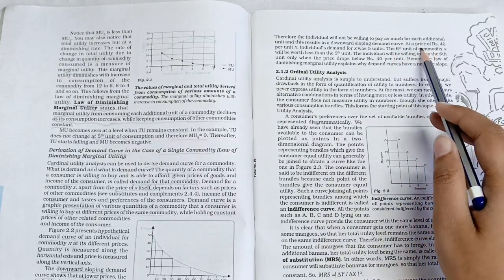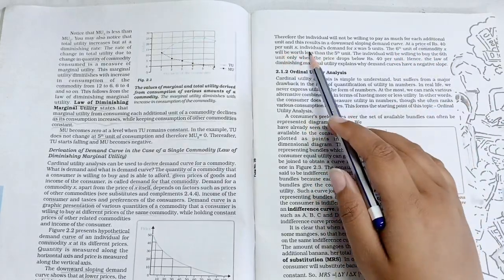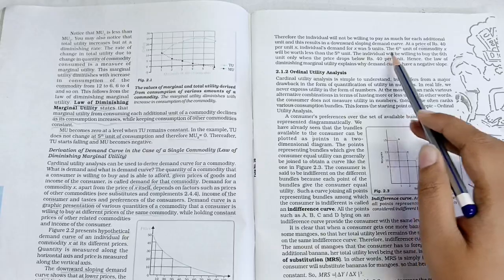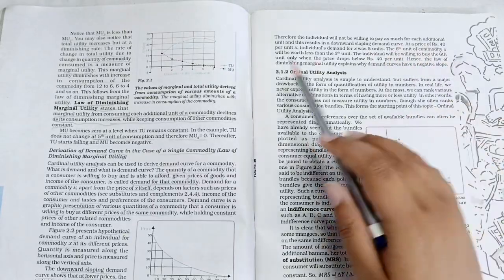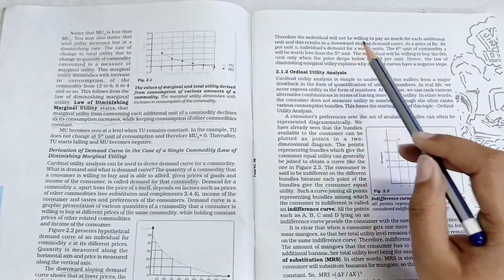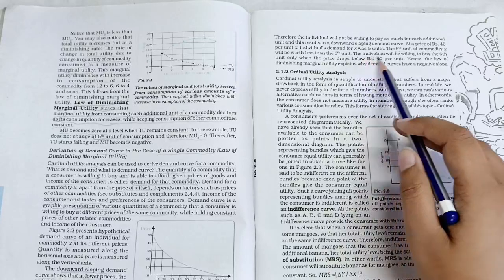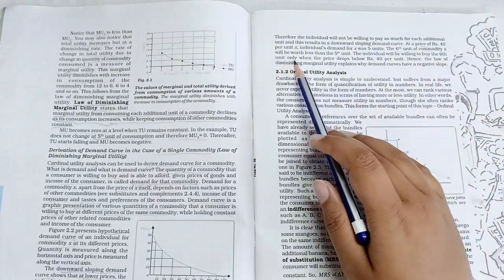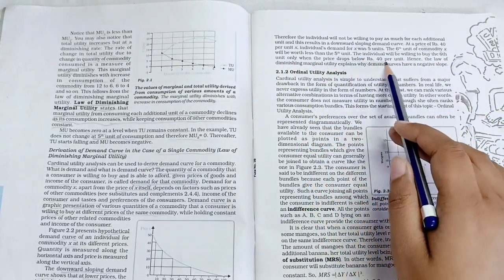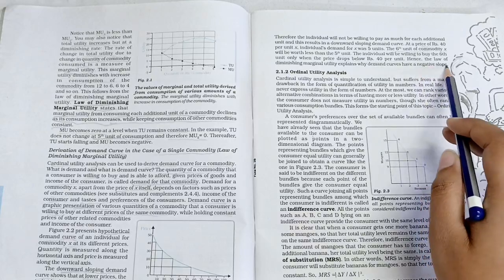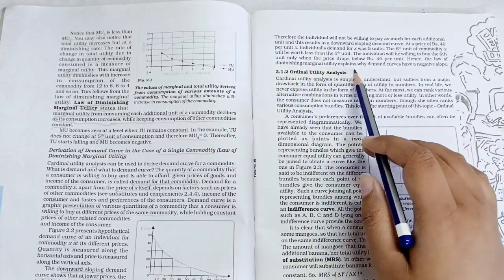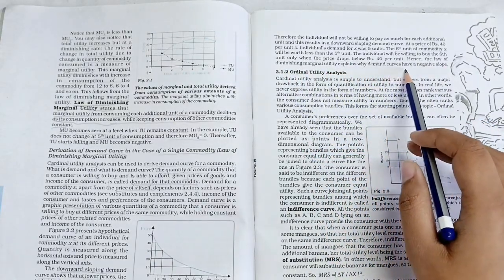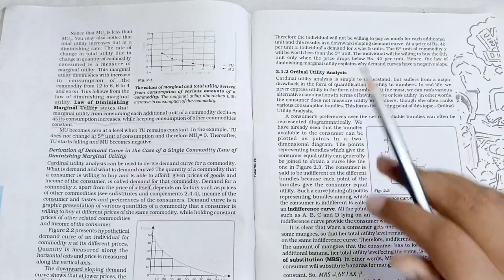At a price of rupees 40 per unit of X, the individual's demand for X was 5 units. The sixth unit of commodity X will be worth less than the fifth unit. The individual will be willing to buy the sixth unit only when the price drops below rupees 40 per unit. Hence, the law of diminishing marginal utility explains why demand curves have a negative slope.